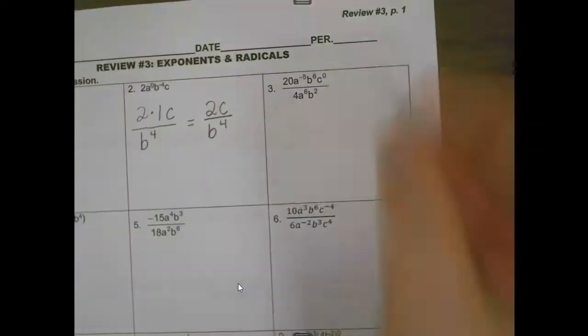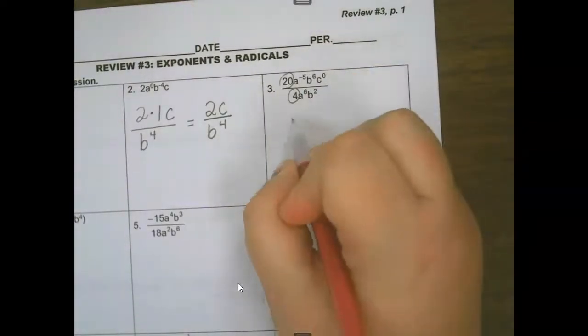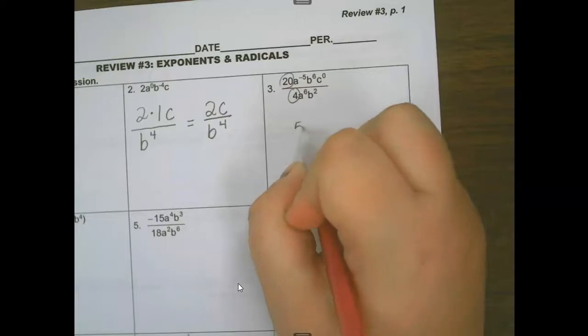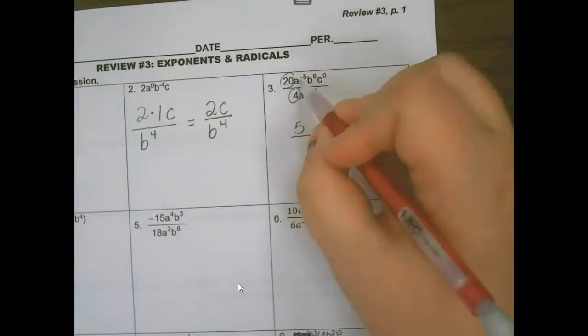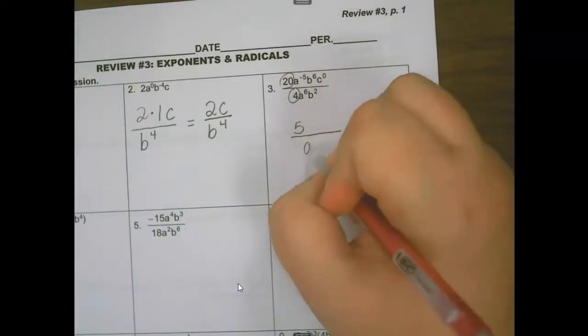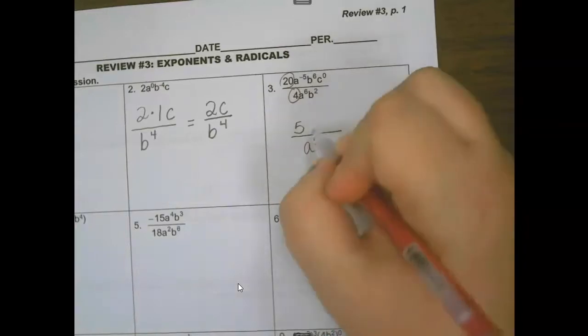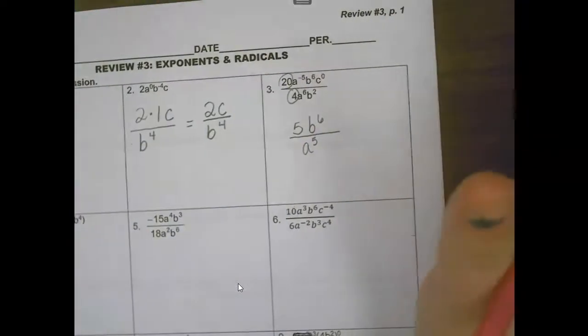Number 3, I'm going to divide my coefficients like normal. That's going to be 5 over 1. I'm not going to put the 1. You can put it if you want, if it makes you feel comfortable. I'm going to do my flipping first. So A to the -5th is A to the 5th. B to the 6th stays on top. C to the 0 is just 1, so I don't have to put it.